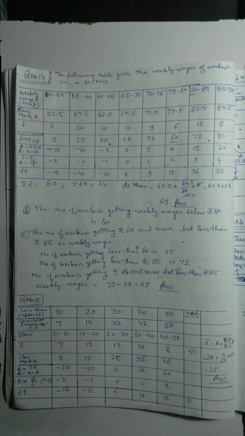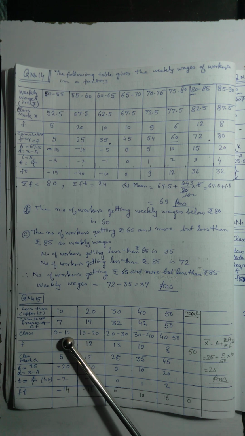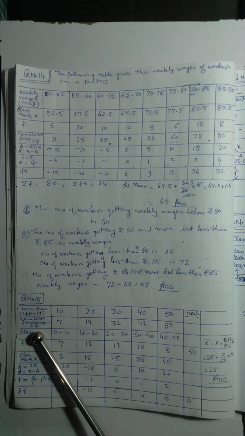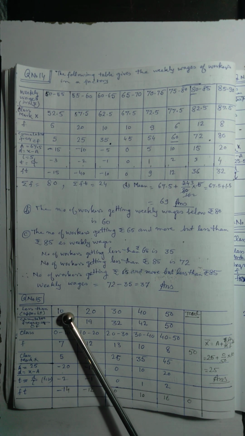Find the mean of the following data. Marks obtained less than 10, that is 7, less than 20, that is 19, less than 30, that is 32, less than 40, that is 42, less than 50, that is 50. Where it is mentioned less than, you take it as the upper limit of that class.